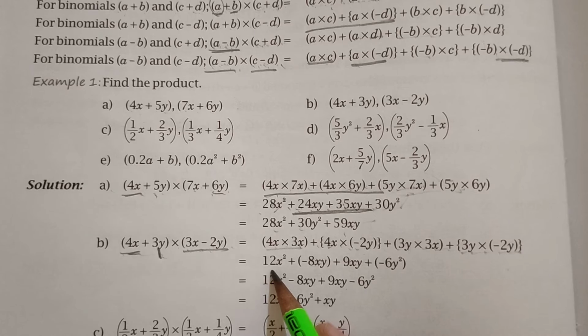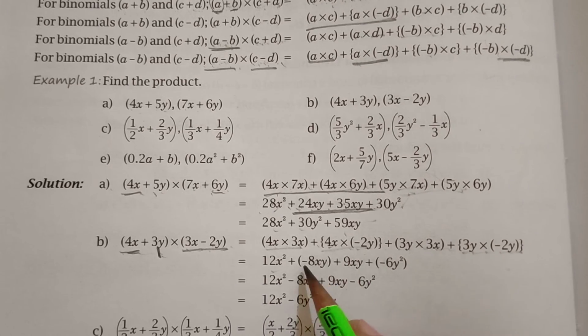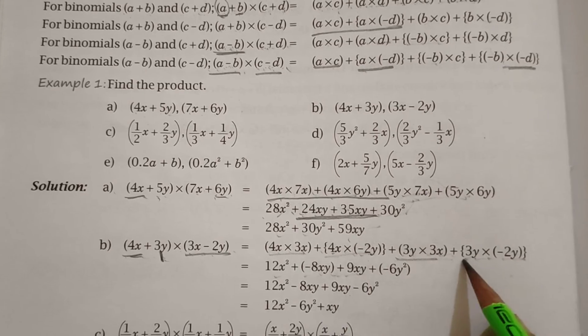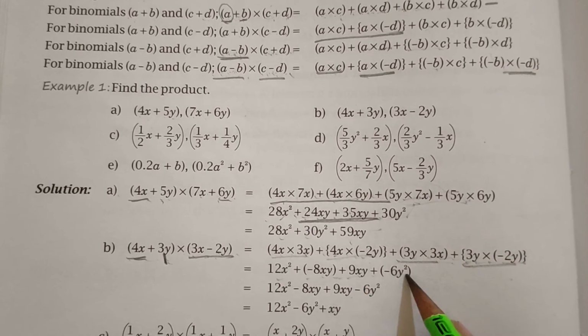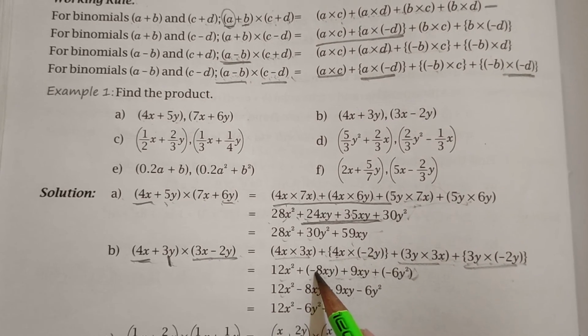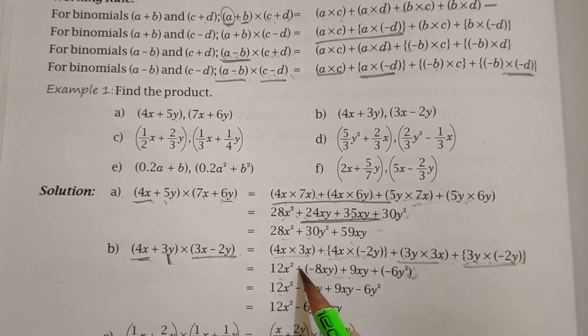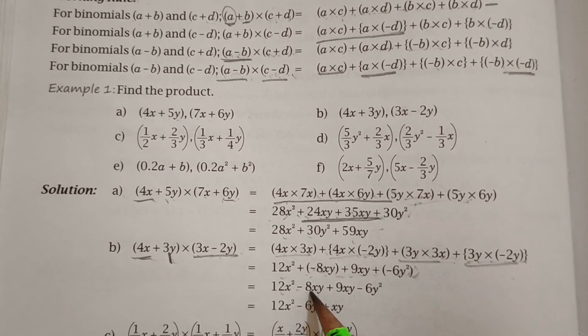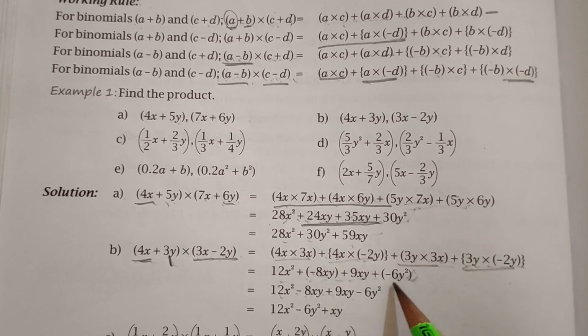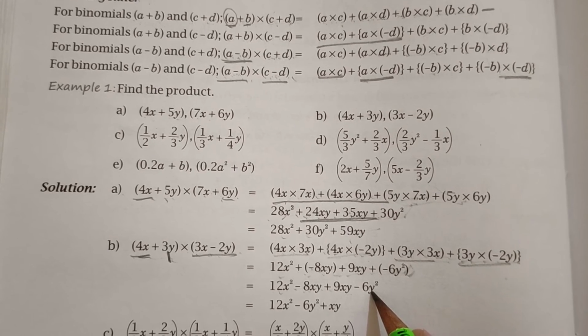Its product will be 12x square. Its product will be minus 8xy. Its product will be 9xy and its product will be minus 6y square. So it will be 12x square. This will be negative, plus minus is minus, minus 8xy. This will be plus 9xy and this will be minus 6y square.